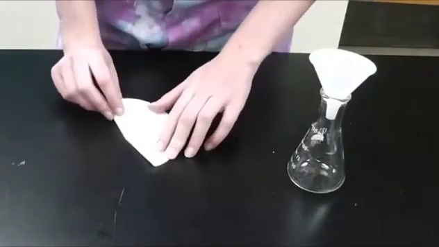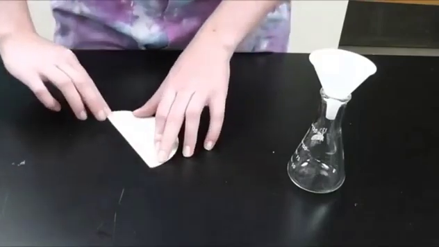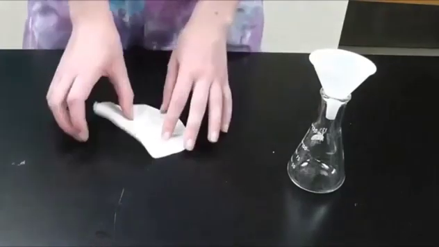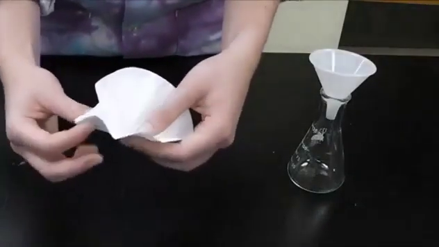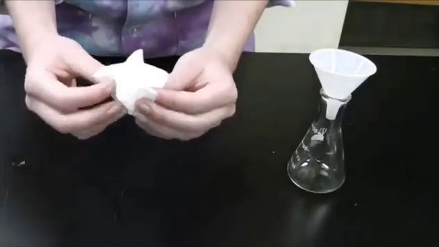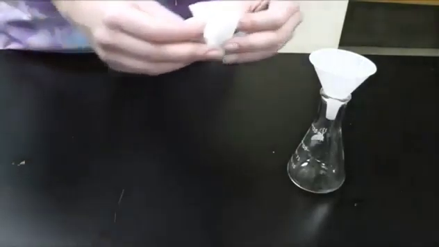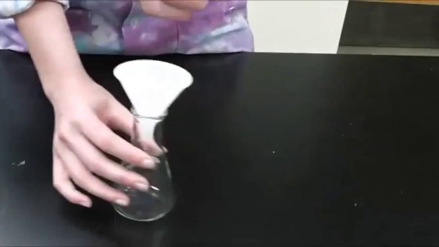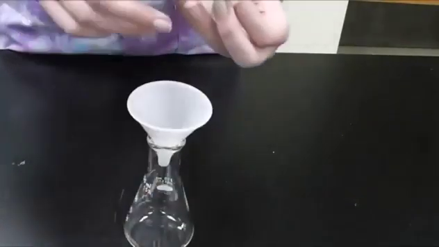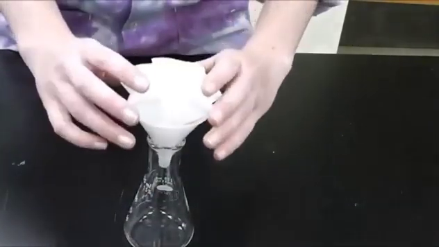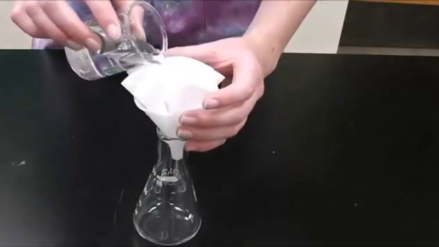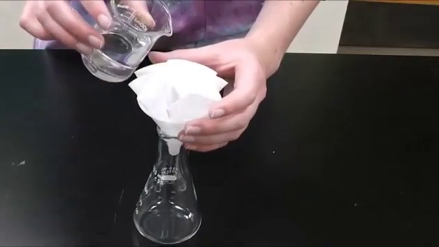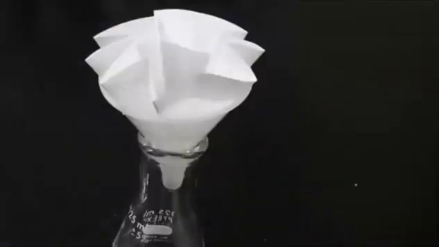When you are done, your filter paper should be divided into 16ths with alternating creases up and down, as seen here. To put your filter paper in the funnel, simply fold it in gently and gently place it in the funnel. Then, you can filter solids out of your liquid by gently pouring your liquid into the filter paper.